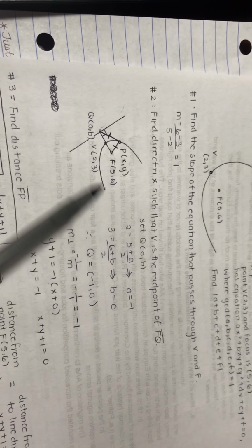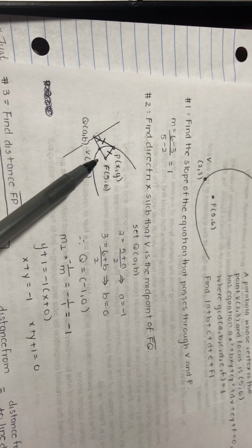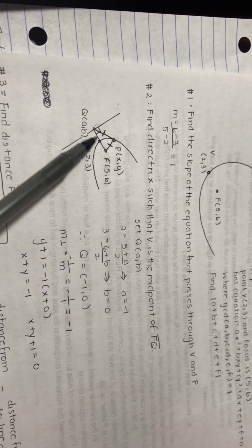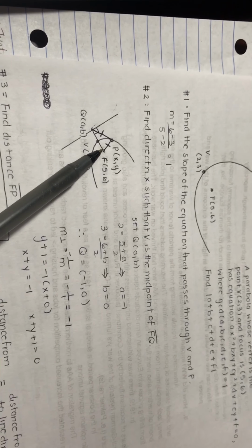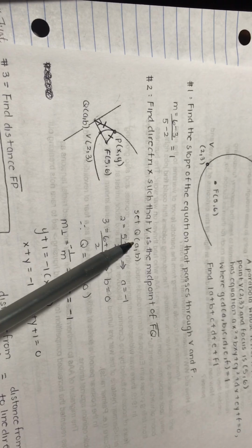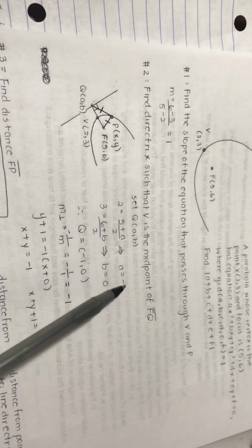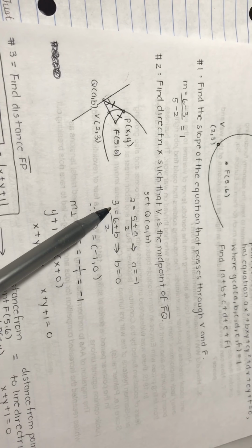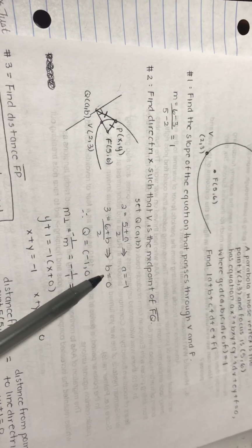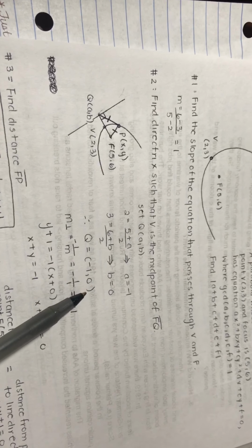Since we know that V is the midpoint of F and Q, because the distance from Q to V and V to F is the same, we can use that to solve for the coordinates of Q, which is 2 equals 5 plus A over 2. That will give us A equals -1, and 3 equals 6 plus B over 2, which gives us B equal to 0. So the coordinates of Q is (-1, 0).